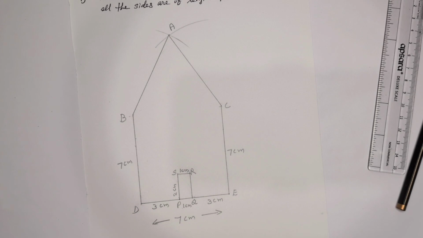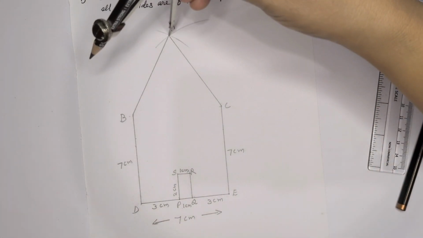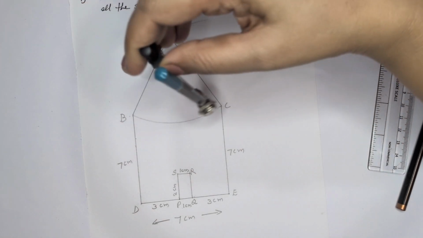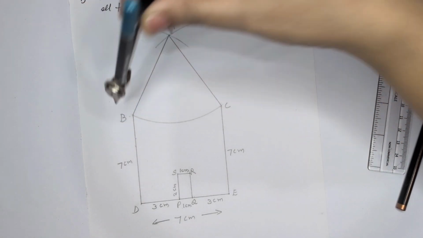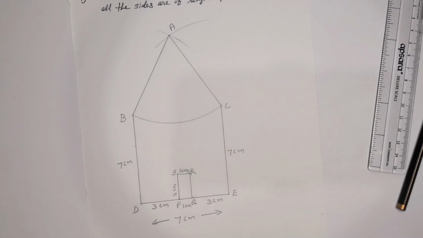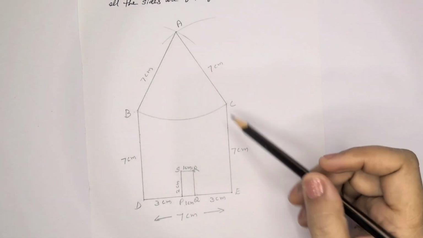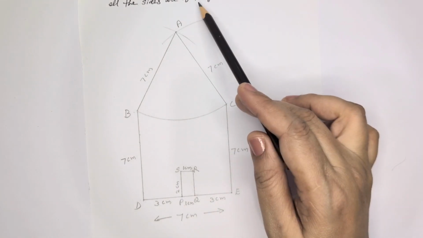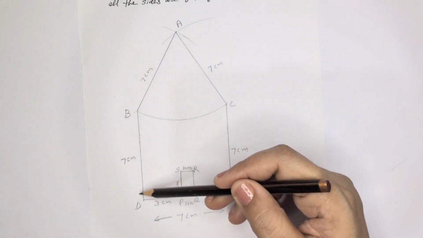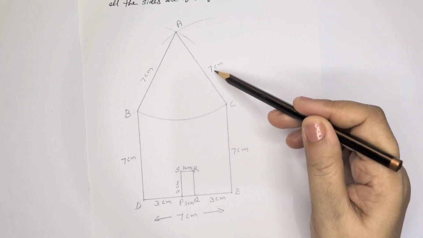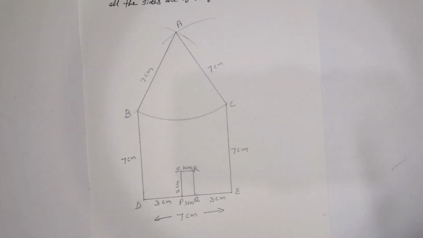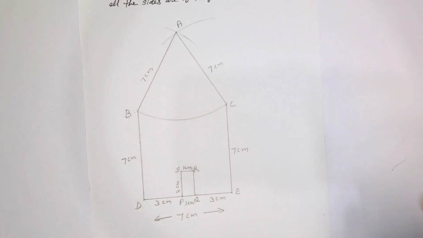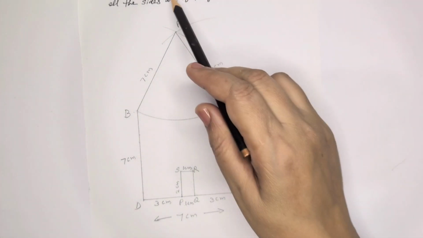For that, from A we have to draw an arc the same way. So we can write this is the required figure with all sides of length 7 centimeter. Here this side 7, here 7, 7, this also 7 centimeter. We can erase the extra part of that arc and we will get the exact picture of that bigger house.